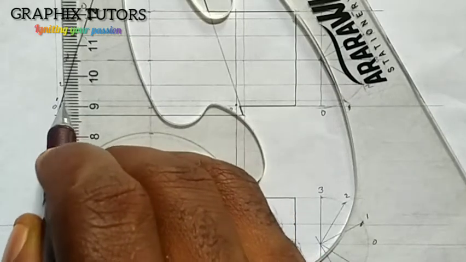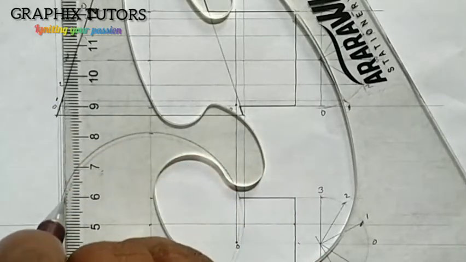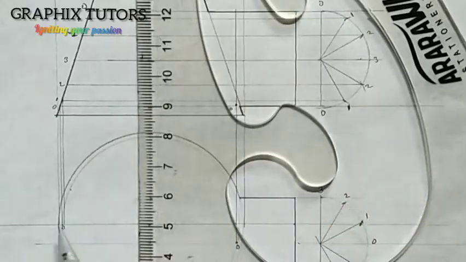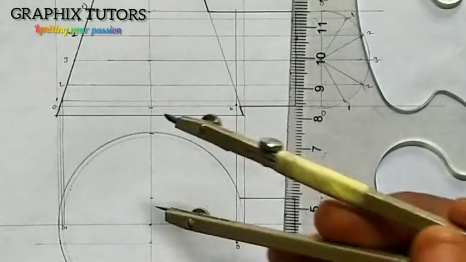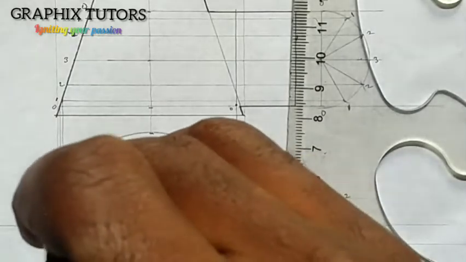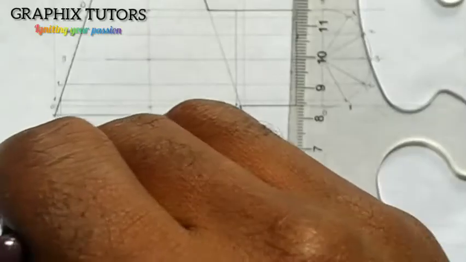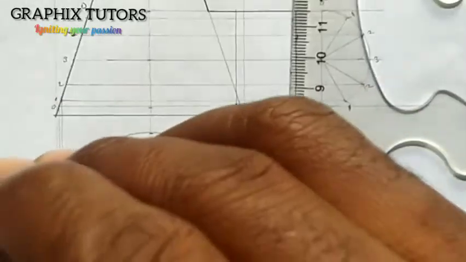Now you go to the next one, which is point 1. You take it down, touches here. So that is for 1. So I will take my compass, take it to that one, and I'm going to do this.